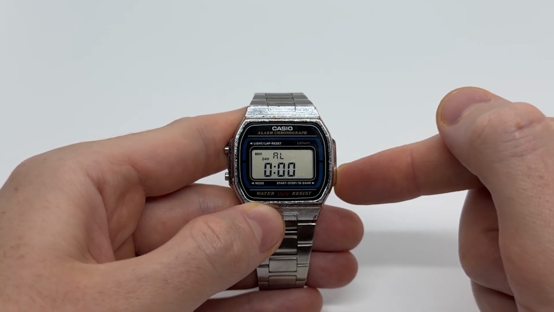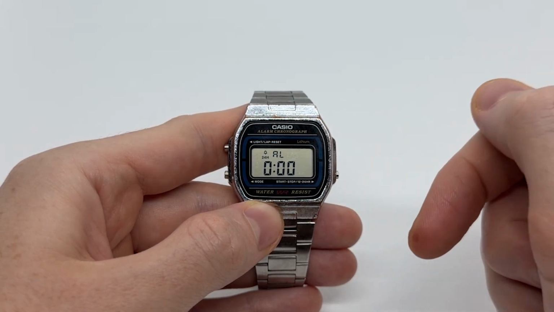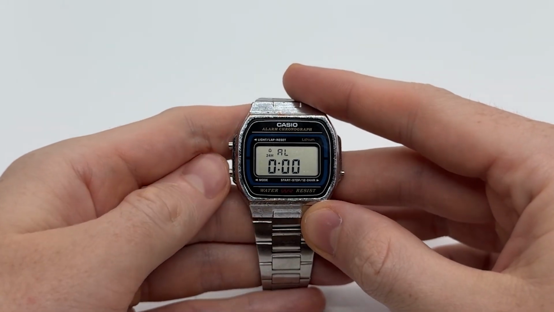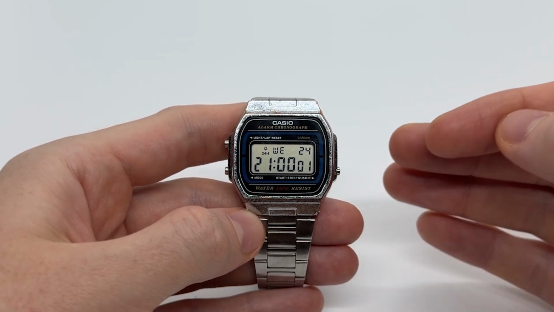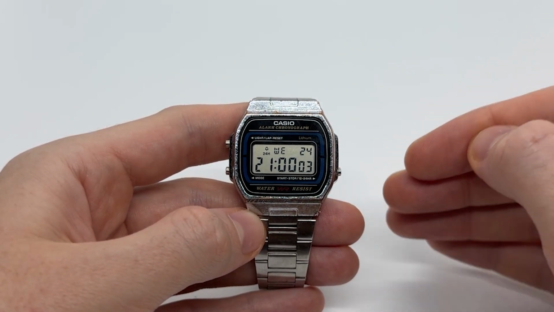Let's presume that I only want to leave the hourly beep on. I can finalize the process by pressing the mode button, and we are going to see that the watch is going to make that beeping sound every full hour.